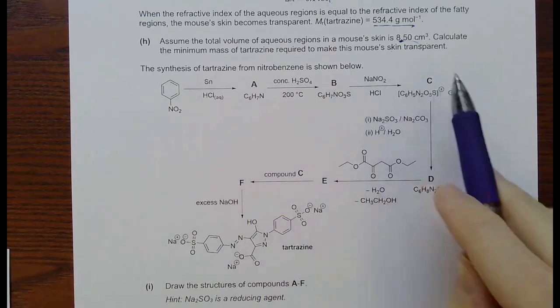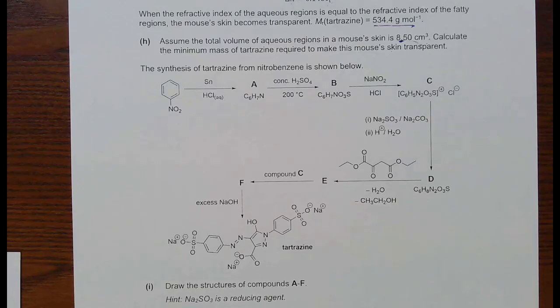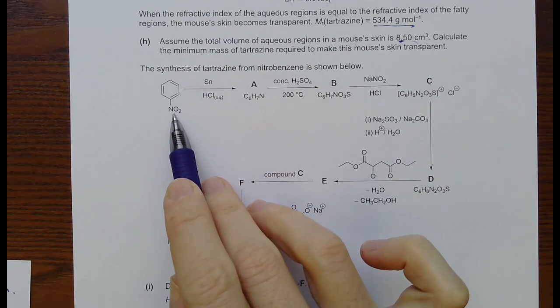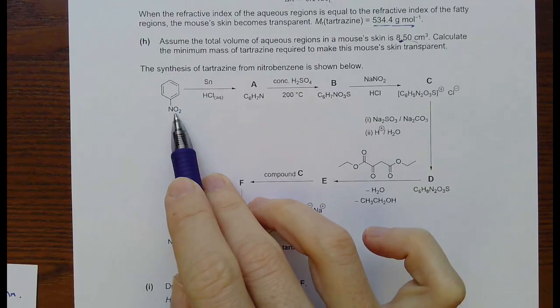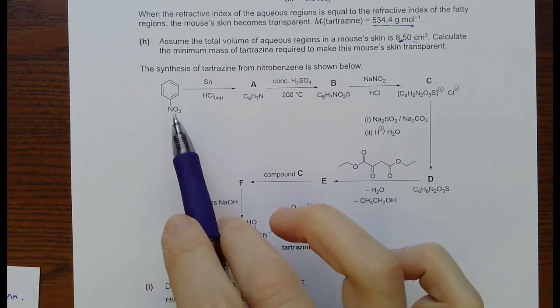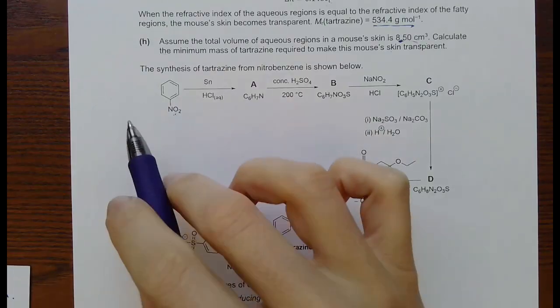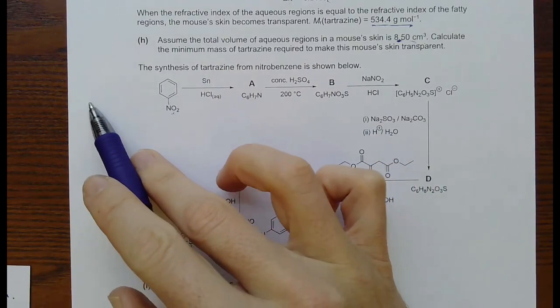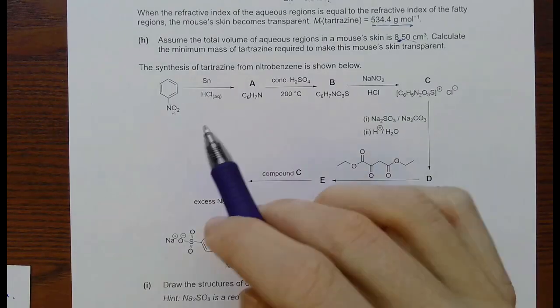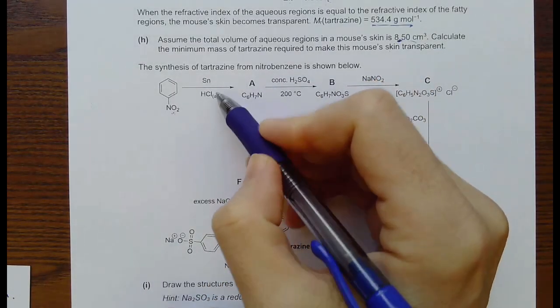So we've got to find A, B, C, D, E, F. Okay, very straightforward. This first one here, you're given this benzene ring with a nitro group on it. They could quite easily have asked you to make this from benzene. I think that was a question last year, where you start with benzene and then you added nitric acid and sulfuric acid together. But we do have the reduction here.